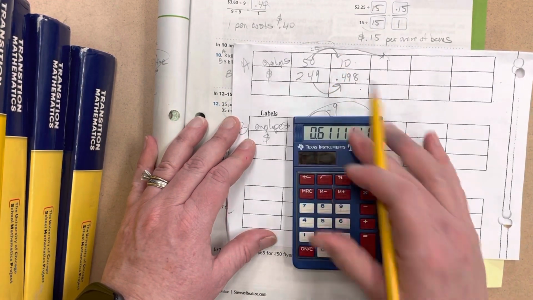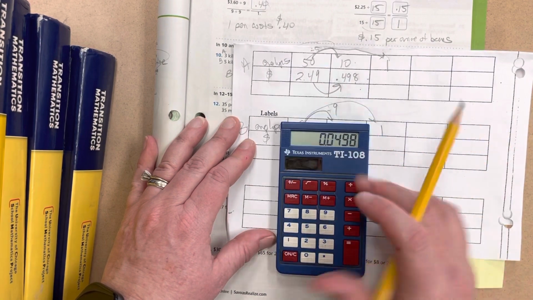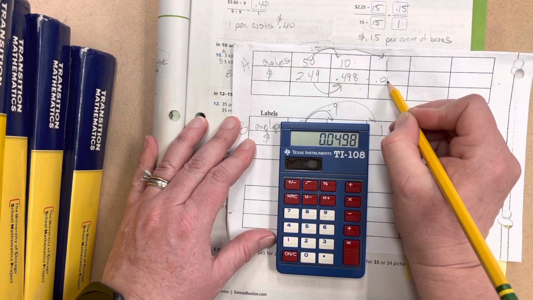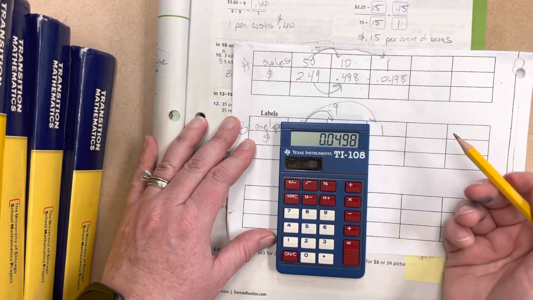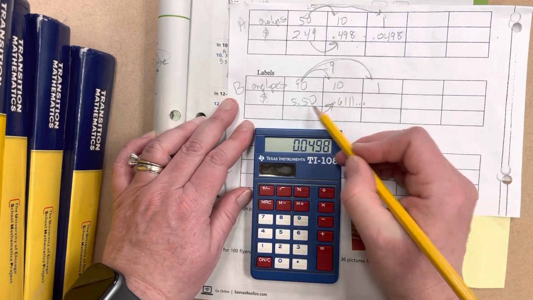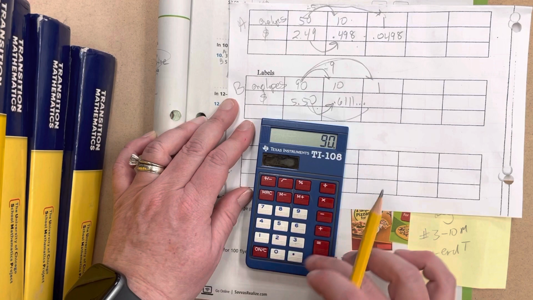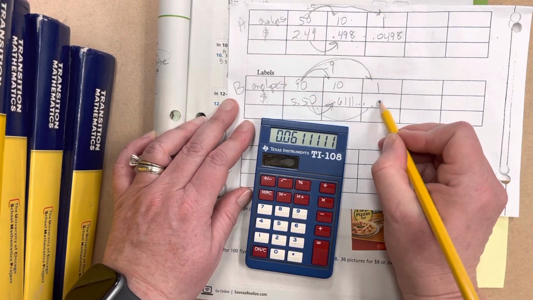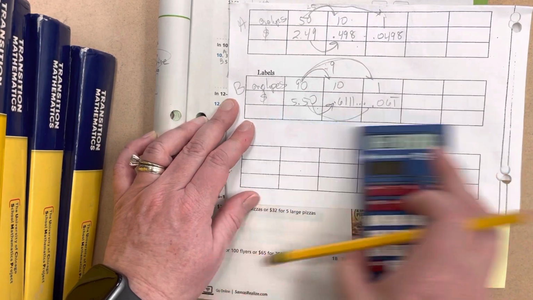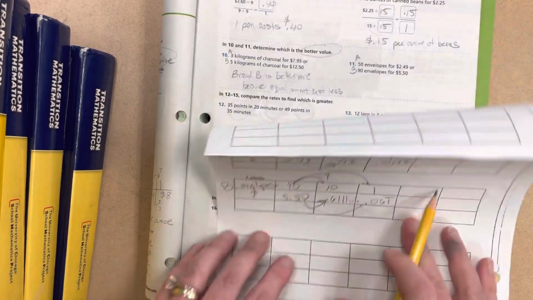I'm dividing by 50. 49 divided by 50. So that's just under 5 cents for one envelope. I'm dividing by 90. I'm dividing by 90. And that's just over 6 cents. So brand A is clearly cheaper.